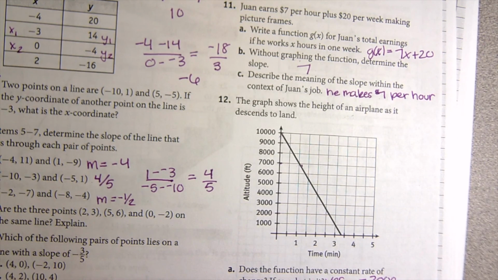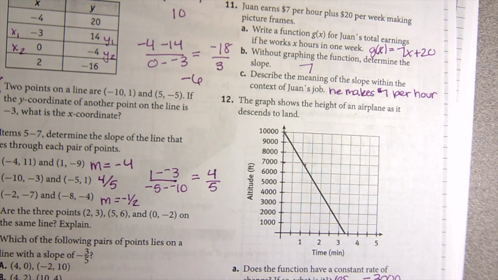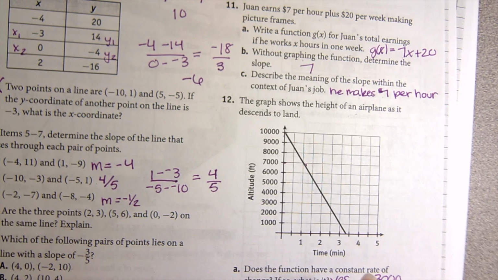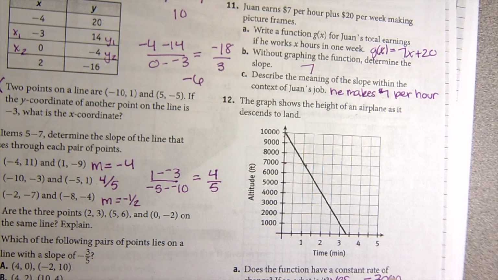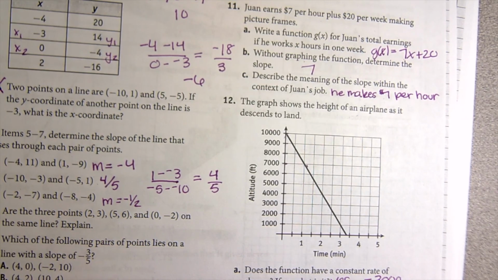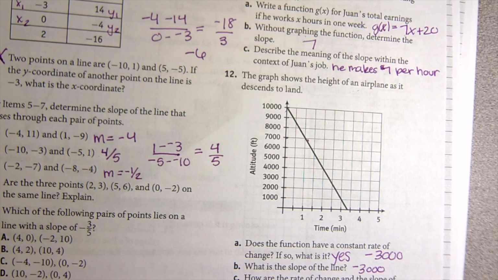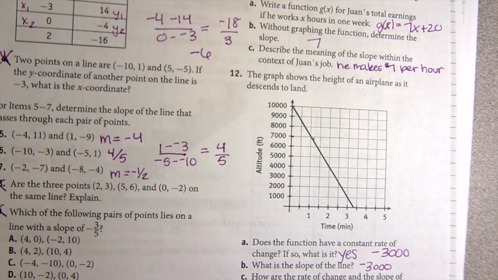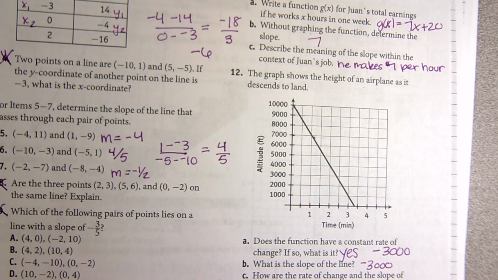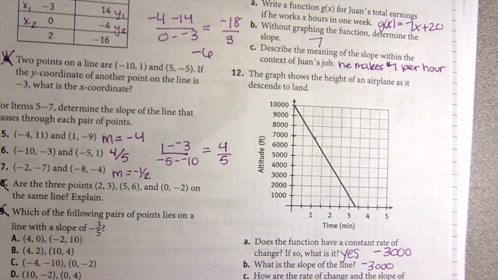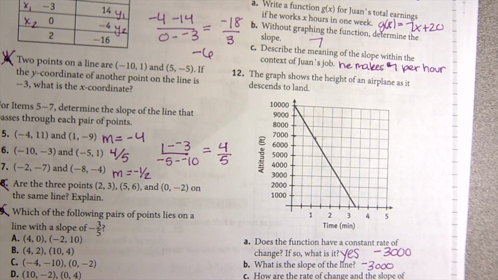So that's 3,000 feet per minute. What is the slope of the line? Negative 3,000. How are they related? They are the same. What is the meaning of the slope within the context? It drops negative 3,000 per minute. The plane goes down 3,000 feet per minute.